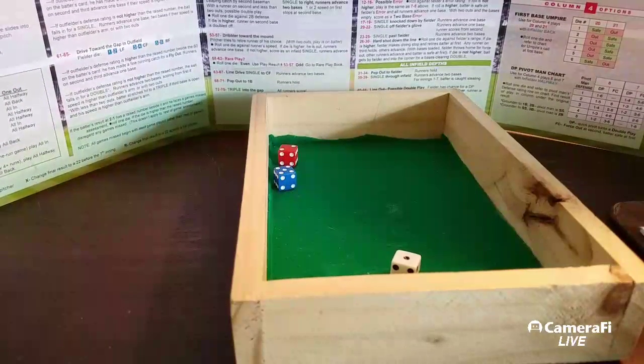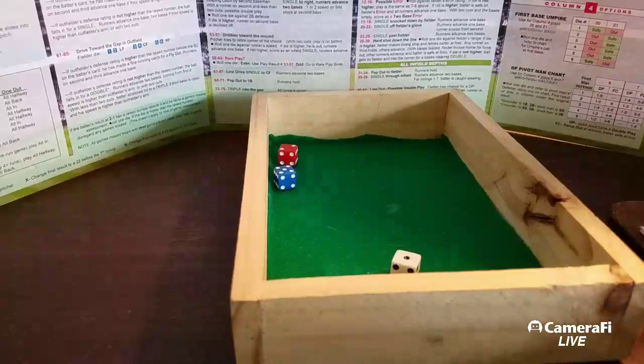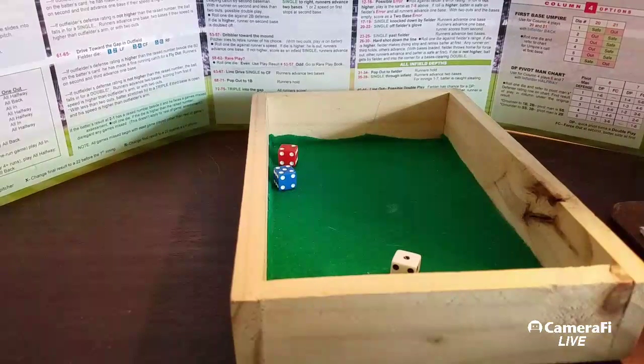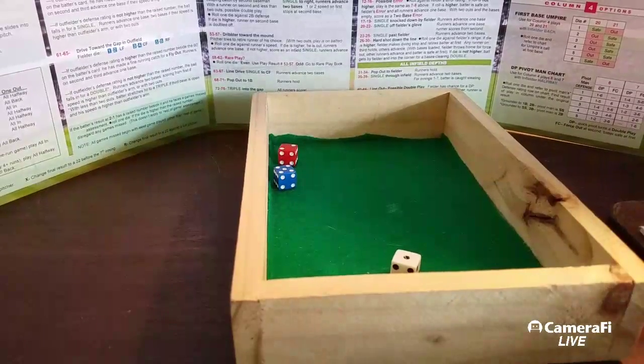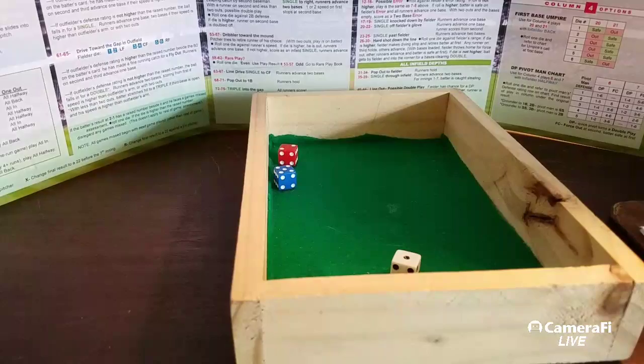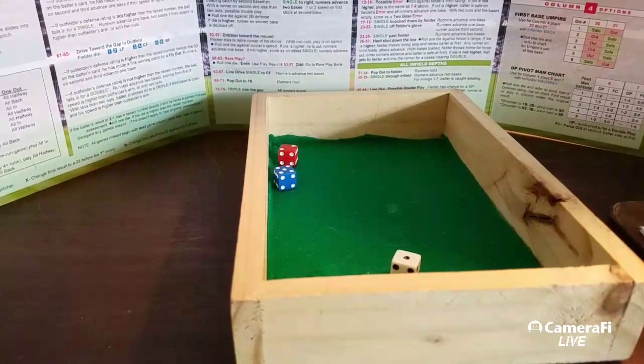And a 43 in column number 2 is a ground out, pitcher to first. Runners advance 1 base. So the runners will advance on a 1-3 ground out for out number 2, but the runners do move up to second and third. And it says on the chart that that would be a 1-game injury going forward.